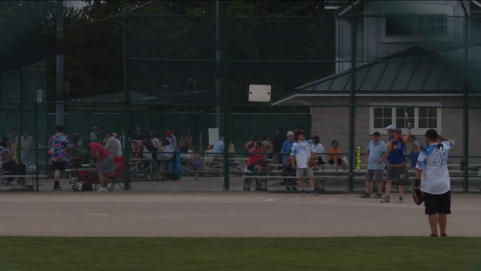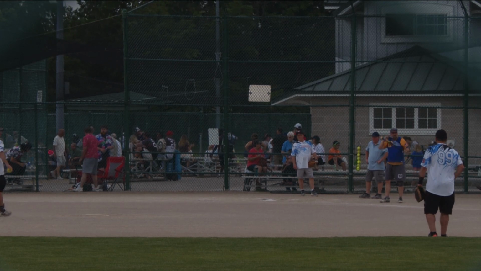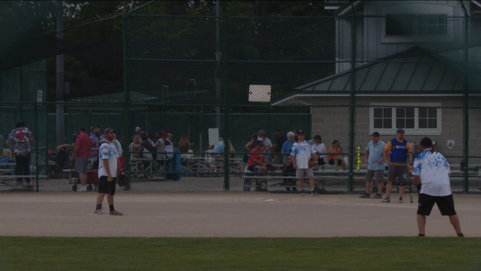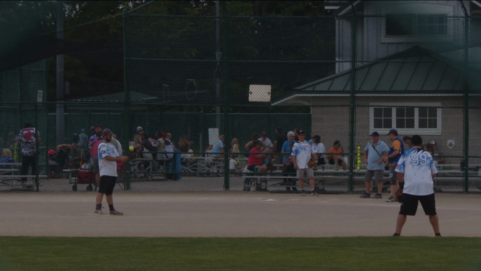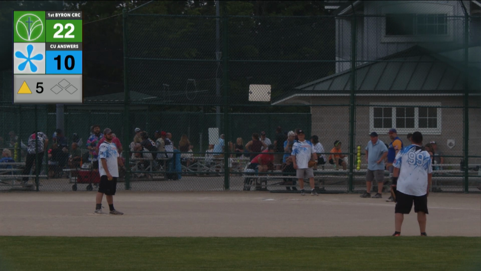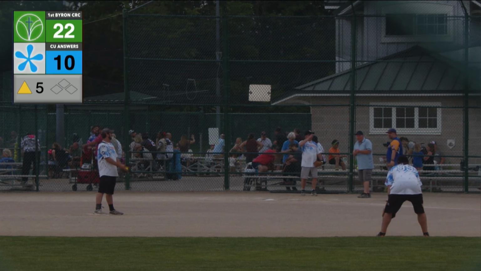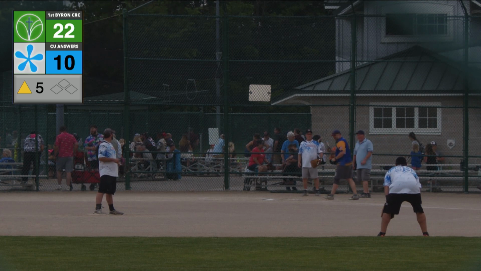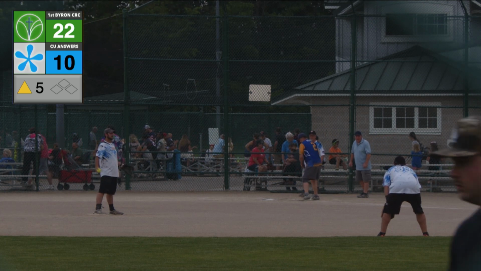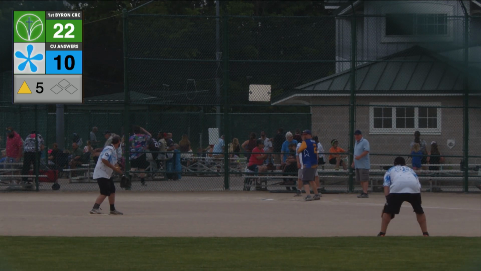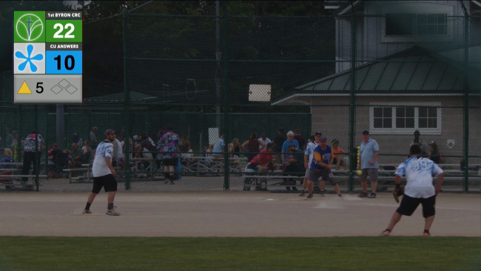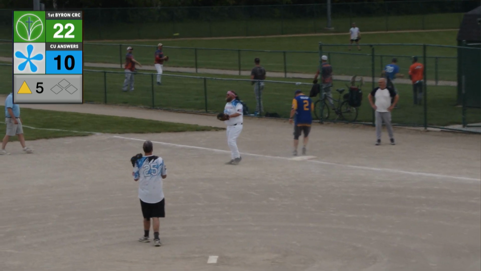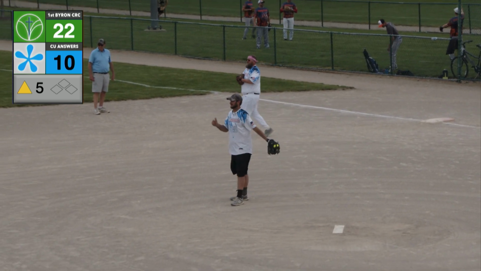Catcher for First Byron CRC will lead it off here in the top of the fifth. First Byron currently holding on to a 12-run lead. This one swung on, hard hit ground ball, fielded by the shortstop, throw over to first, in time. A nice reach there by the first baseman. That'll be the first out of the top of the fifth.